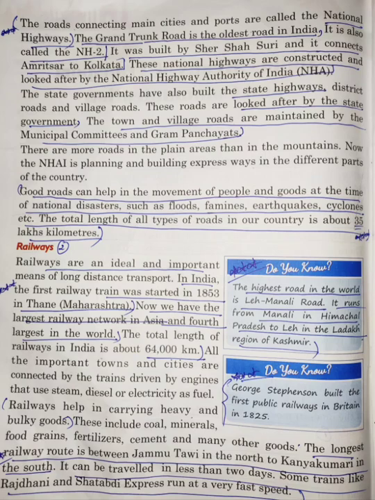The second important transport way is the railways. Railways are another important and ideal means of long-distance transport. The first railway train in India was started in 1853 in Thane, Maharashtra. Now we have the largest railway network in Asia and we are fourth in the world. The total length of railways in India is about 64,000 kilometers.